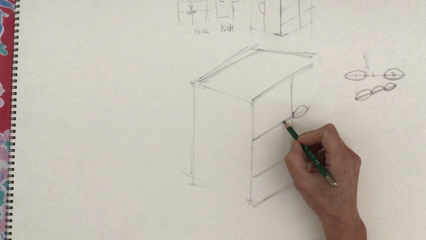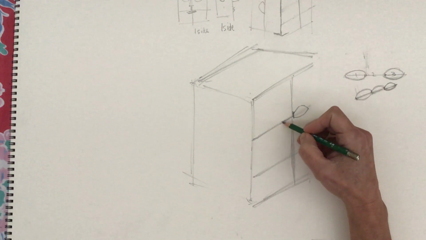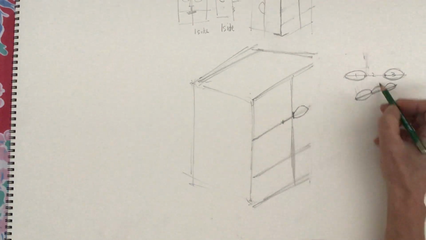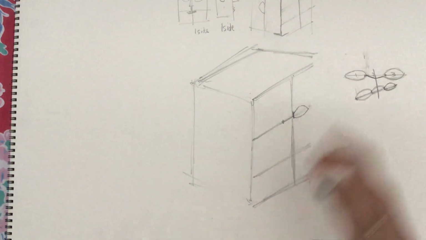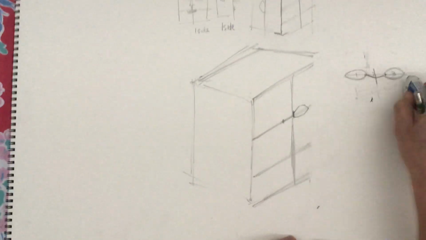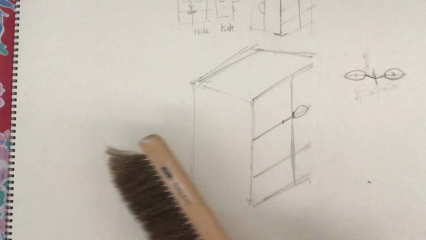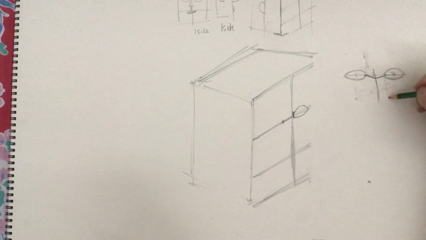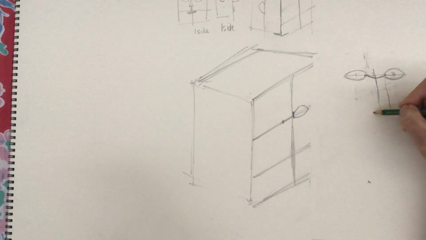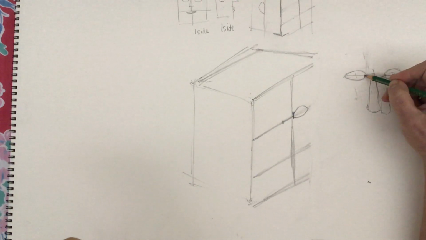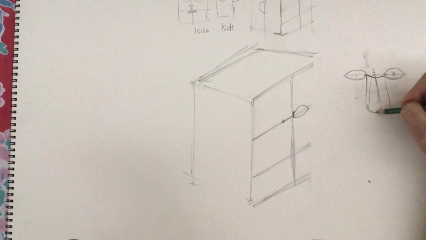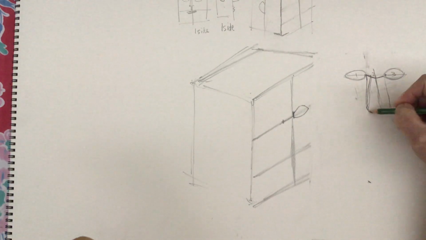Then we're going to leave a space here because for the nose, you need space for the bridge of the nose and then the front of the nose. So let's say that this is the front of the nose and this is the side of the nose. So you need space for the side of the nose over here.